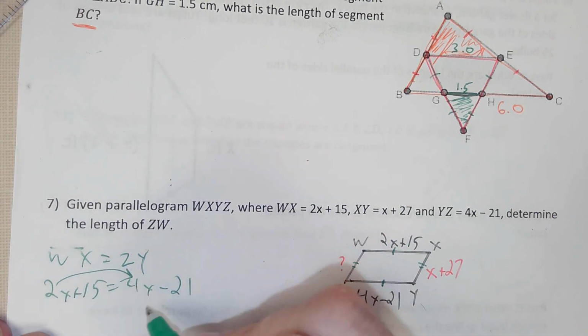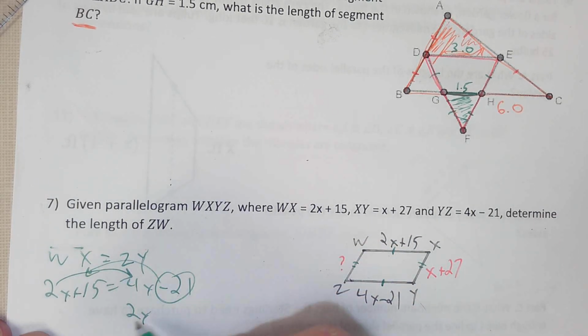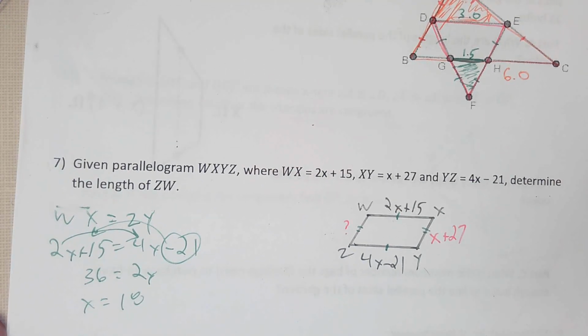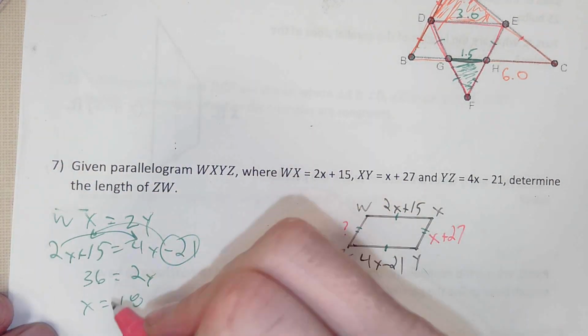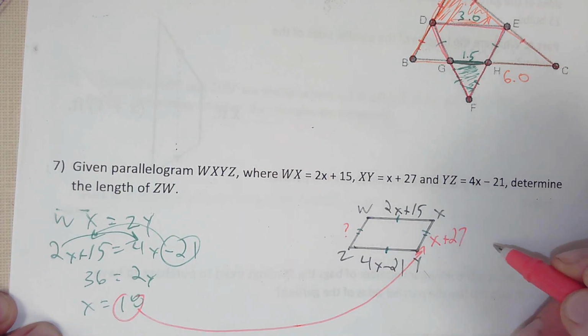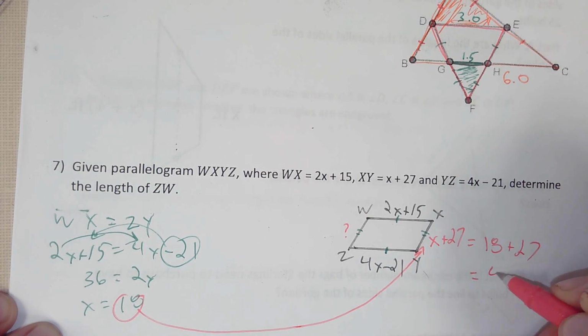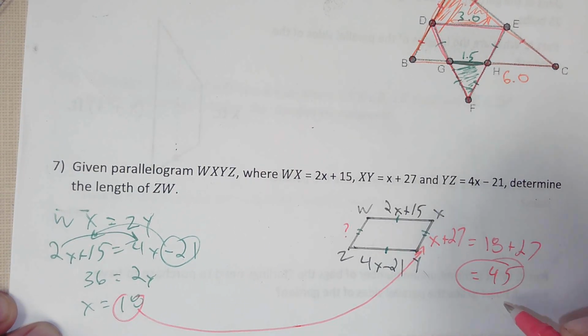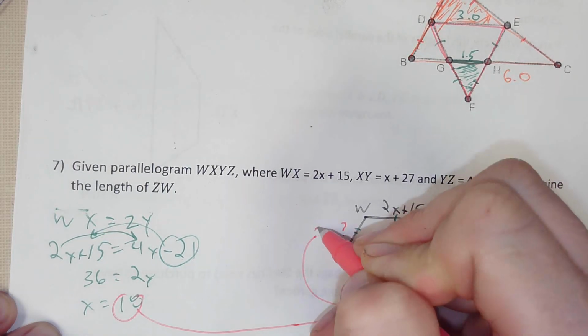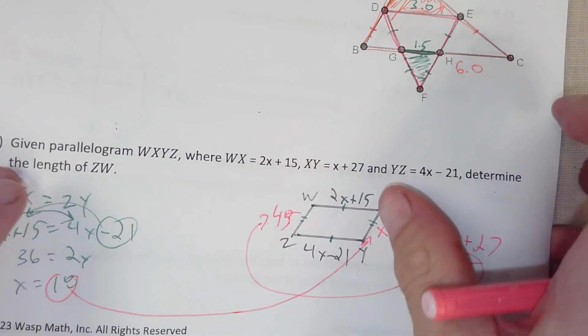So 2x comes over here, and 21 comes over here, making that 36, so x equals 18. Okay, so now that x equals 18, I can drop that 18 into that equation, making that 18 plus 27, that equals 45. So if that equals 45, then this is going to equal 45. So that is how I figure that one out.